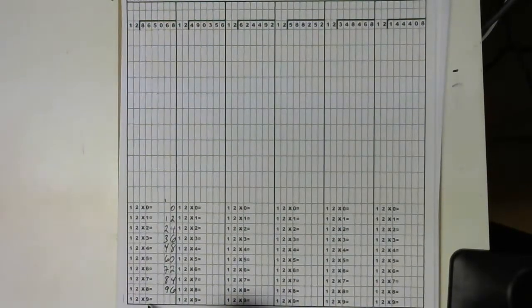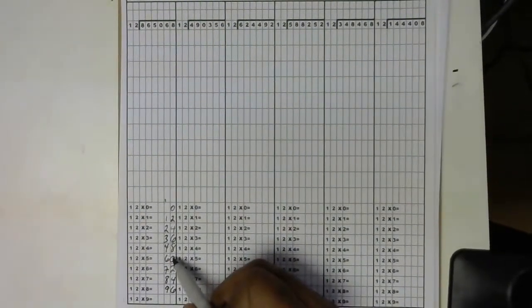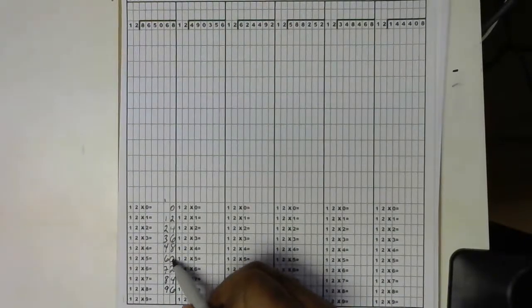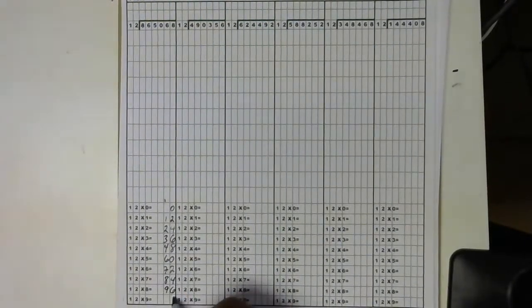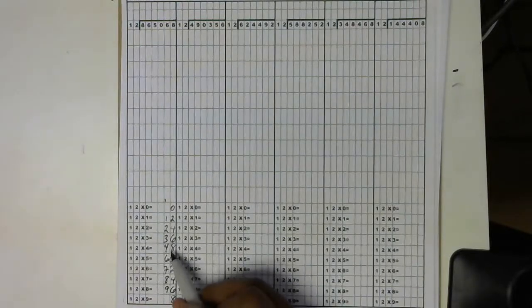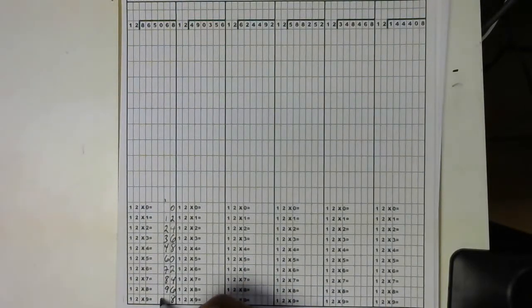Okay, to get my 9, I'm going to put my 4 and my 5 together, these two. So 8 and 0 make 8, and 6 and 4 make 10. And there we go. Now we're ready.